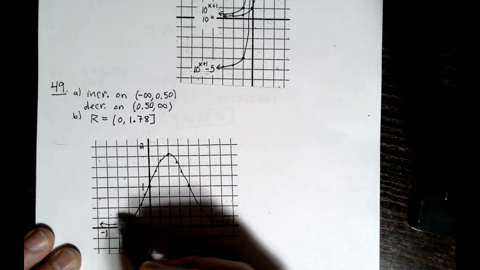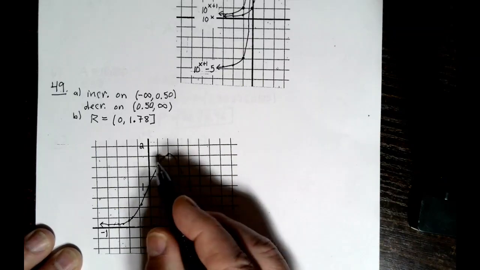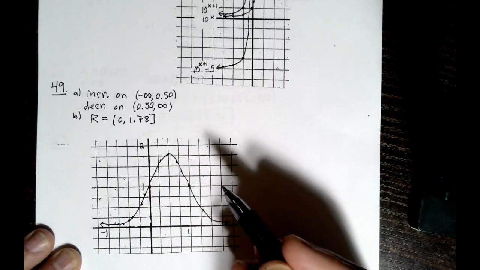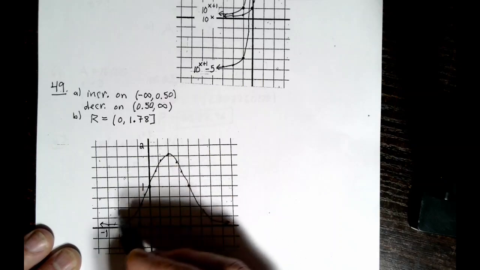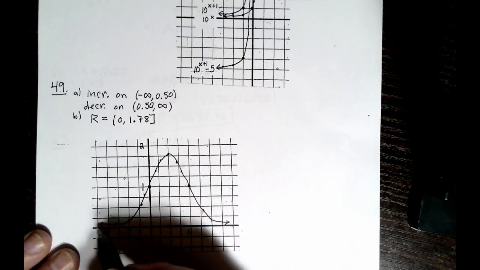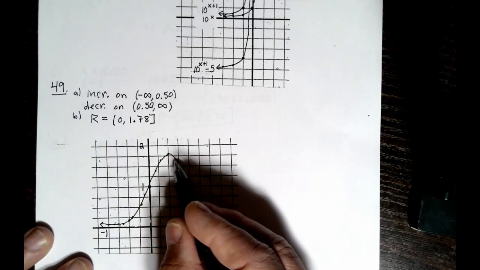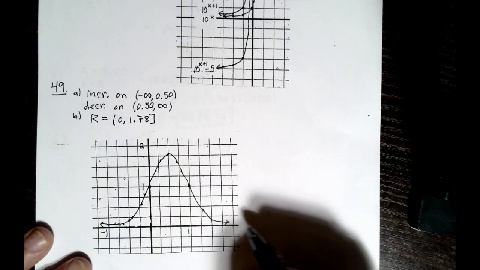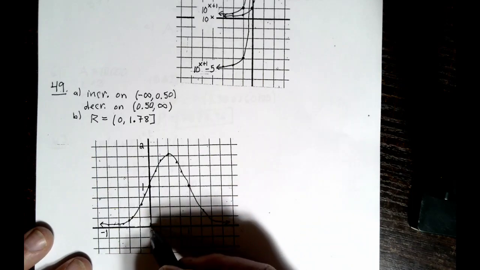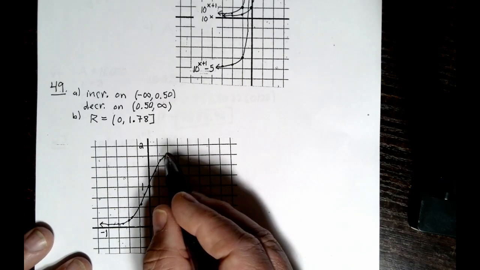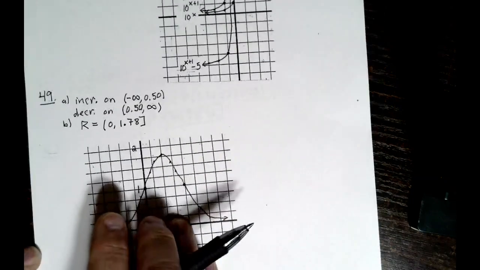When you graph it, you see this weird bump here, and they ask you to figure out its range, and where it is increasing and decreasing. Well, it's increasing from minus infinity up to 0.5, and it's decreasing from 0.5 to infinity. And its range is from greater than 0 up to a high point of 1.78. I didn't write down what the original function is, but that's what that looks like.